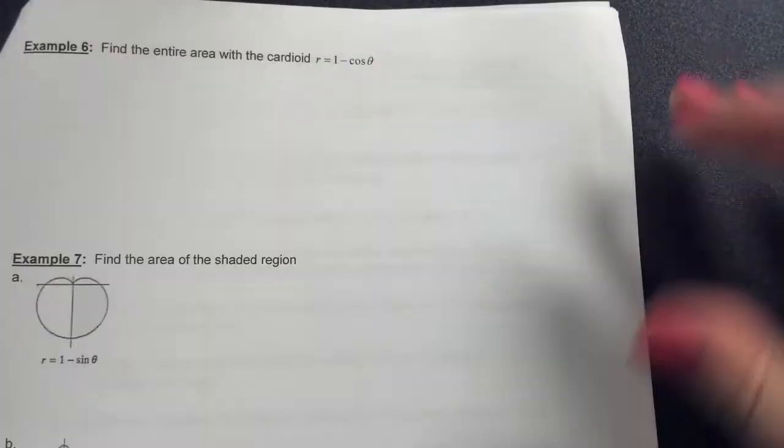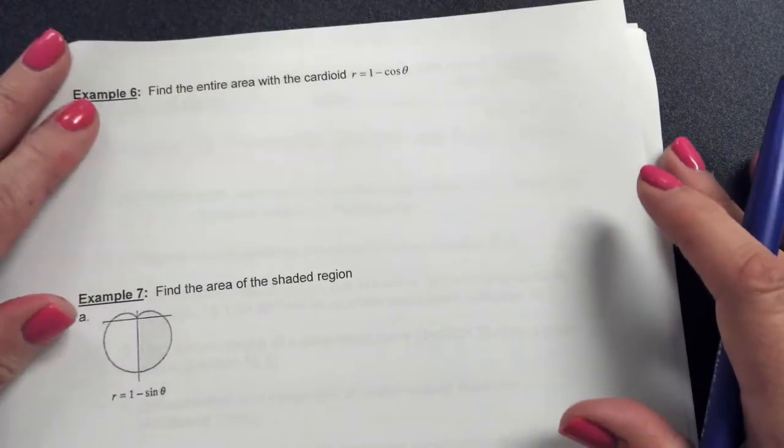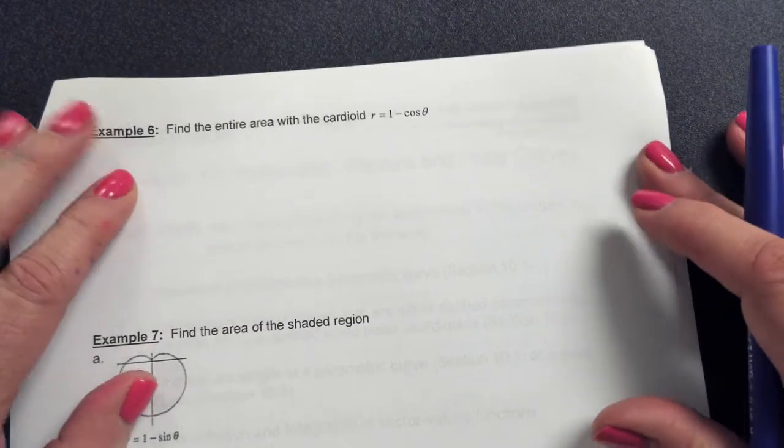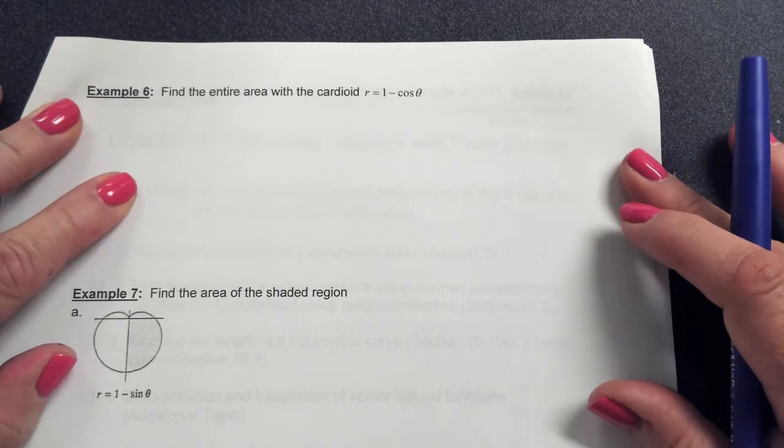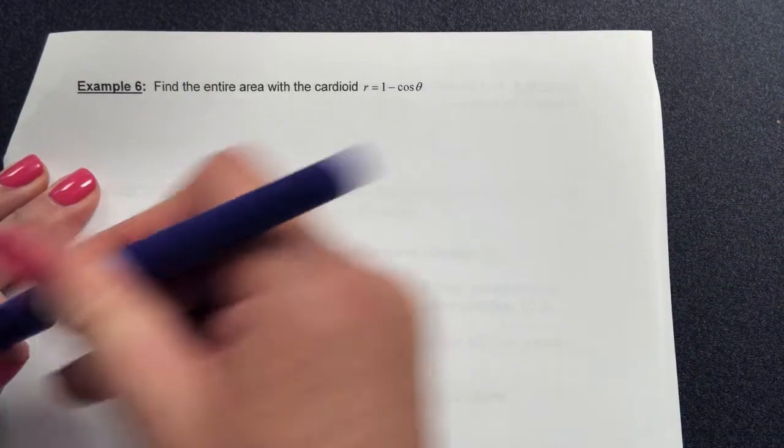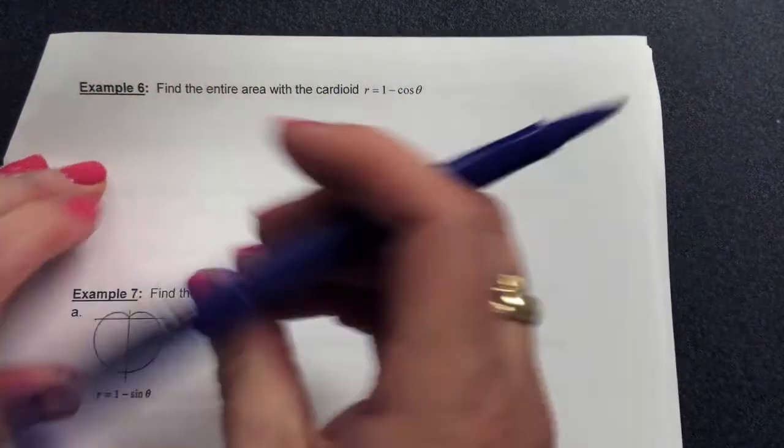All right, let's take a look at, now this one's asking you for the entire area with the cardioid 1 minus cosine theta. We've already sketched the cardioid.